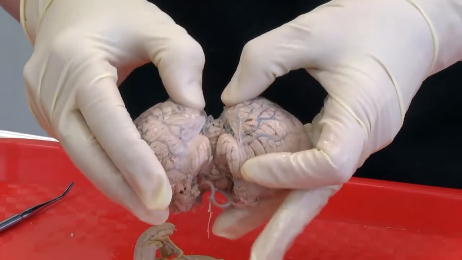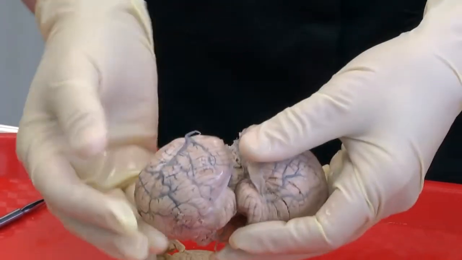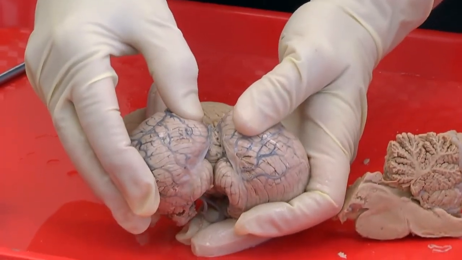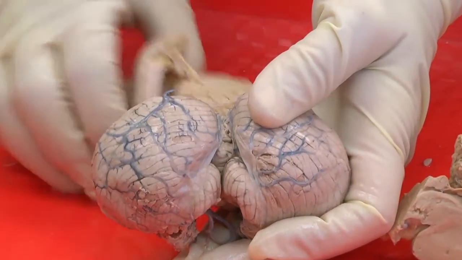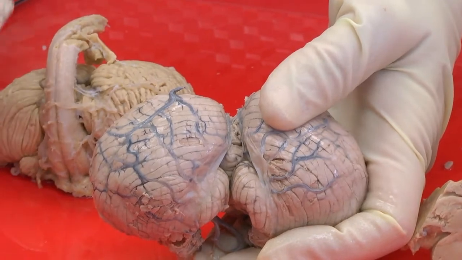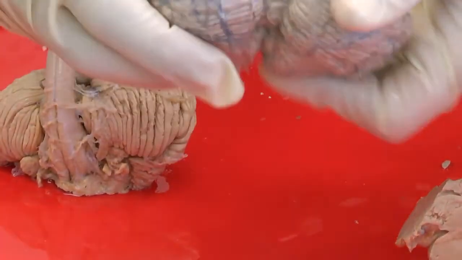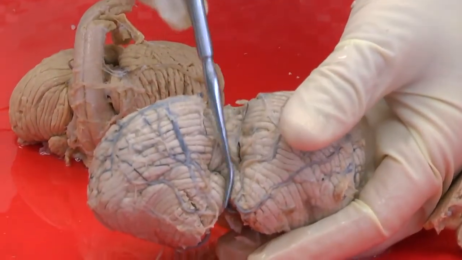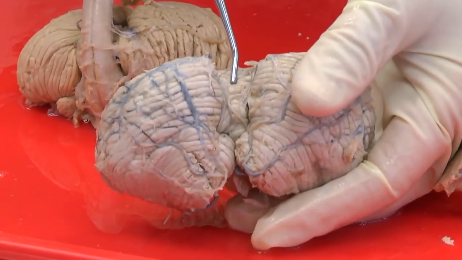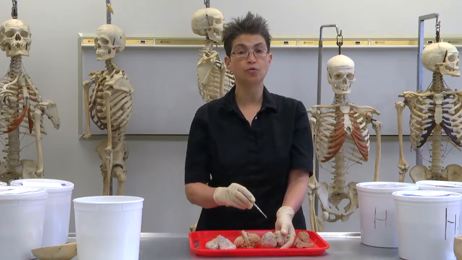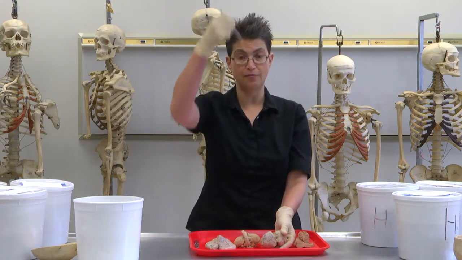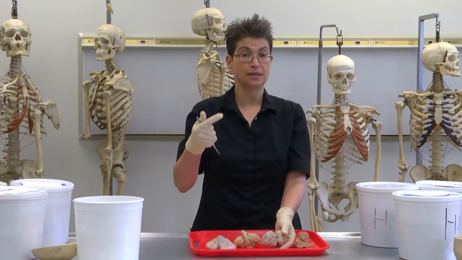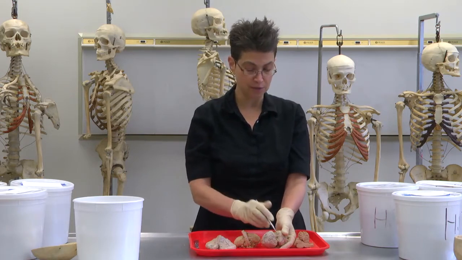And I spread this. You can see that between these very large lobes, there's a central portion. And that central portion is called the vermis. Let's take another view of that. In this brain, it's a little bit easier to see. So this central portion right here is the vermis. And this vermis is responsible for motor learning and coordination of midline movements, such as walking and gait, balance, speech, and it contributes to eye movements as well.